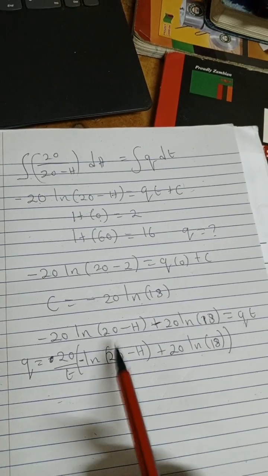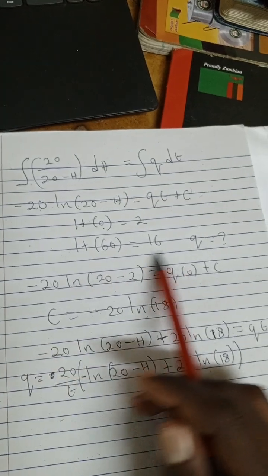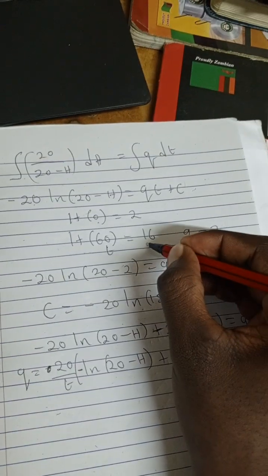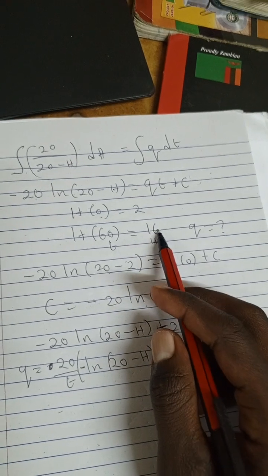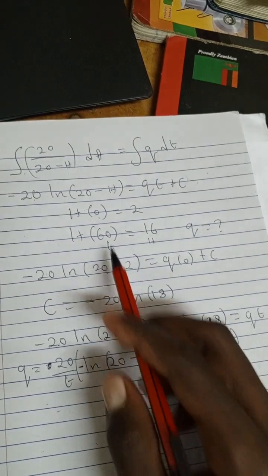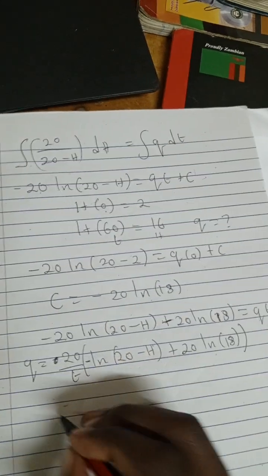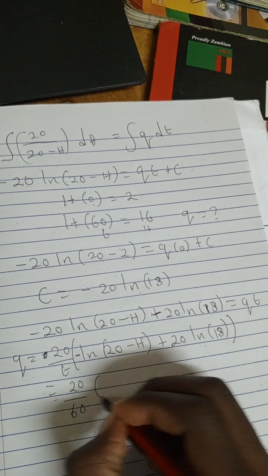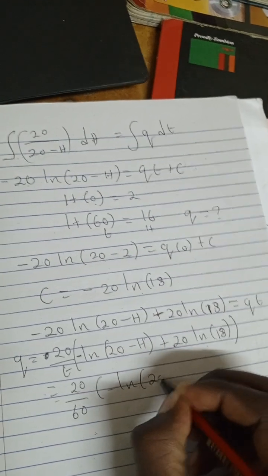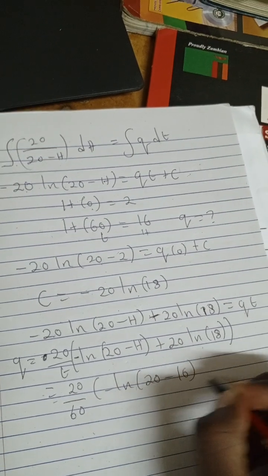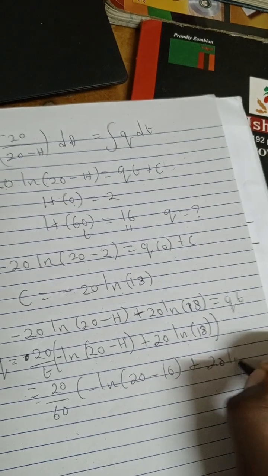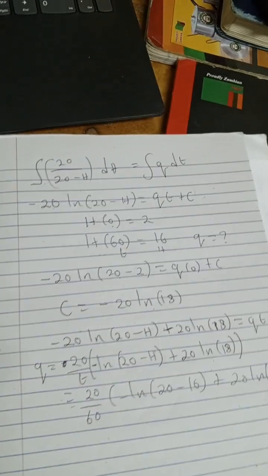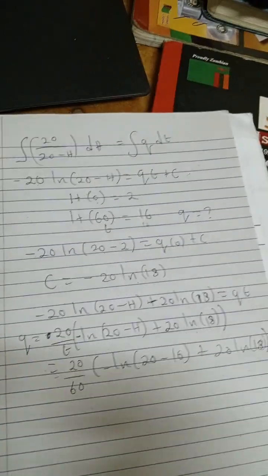Now, to our condition which we are given: this is T, and this is our H. So 16 will be substituted for H and 60 will be substituted for T. Then we are going to use our calculator. So this is 20 less 16 plus 20 natural log of 18. We just have to use our calculators so that we get the answer.